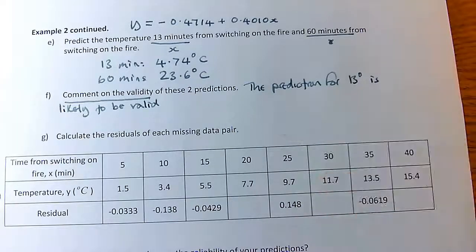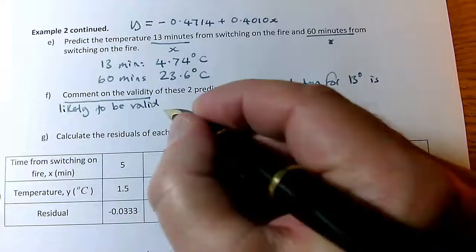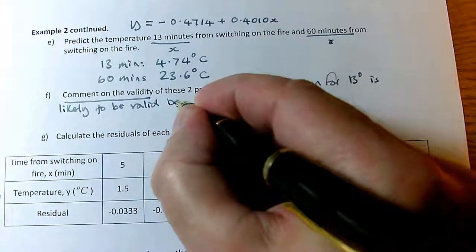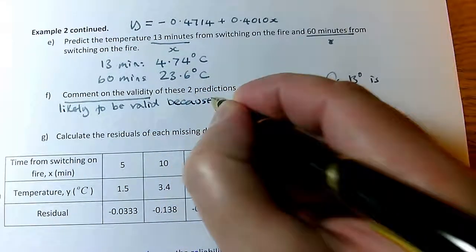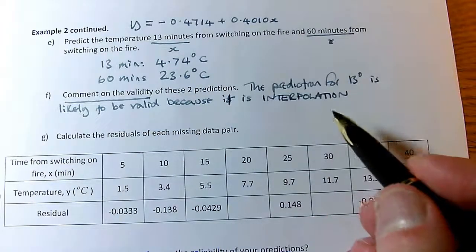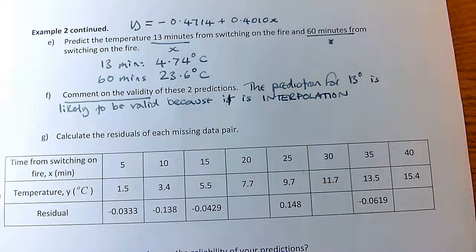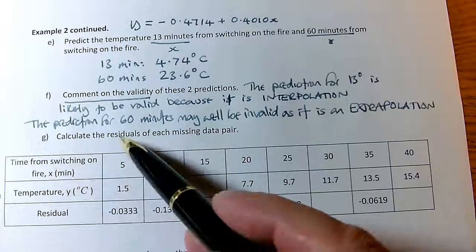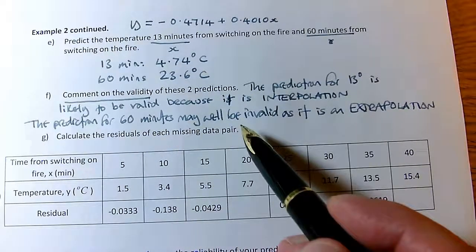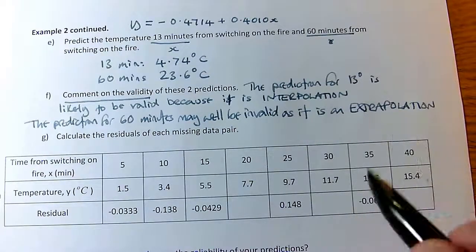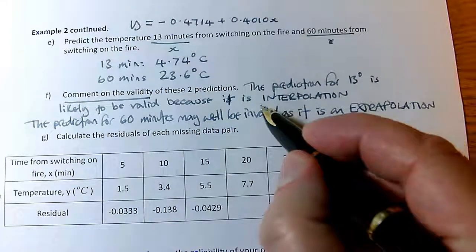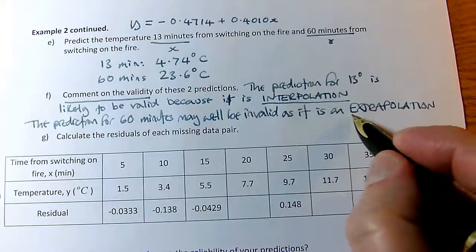So I say the prediction for 13 degrees is likely to be valid, but I need to give a reason for that, and my reason is going to be because it's interpolation, and similarly my reason why the prediction for 60 minutes may well be invalid is that that would be an extrapolation. So learn these words, interpolation or extrapolation.